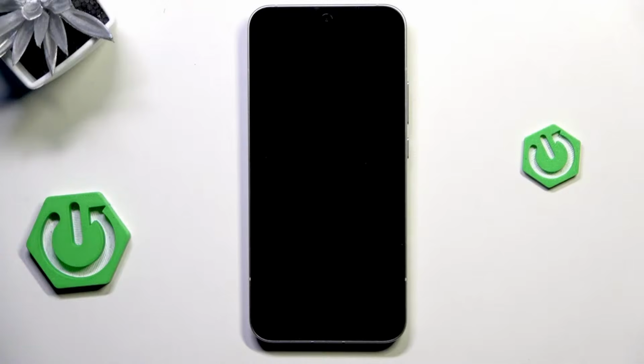Second thing is that we need to perform a factory reset using the recovery mode, so all of our data will be erased from our device. We need to remember about it.